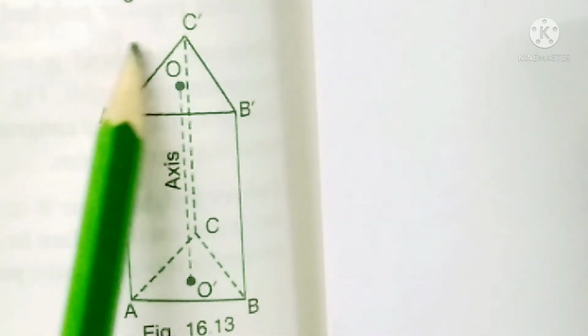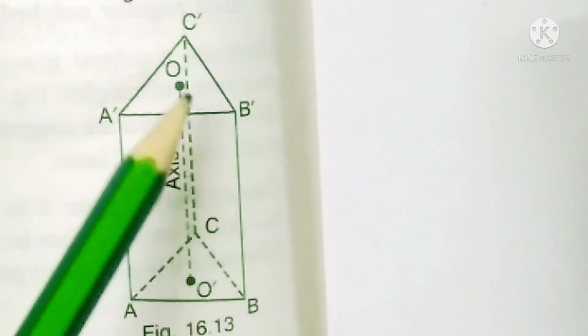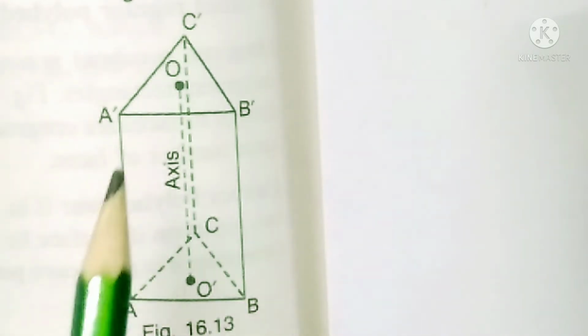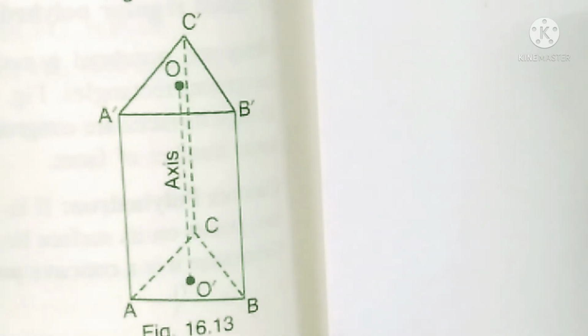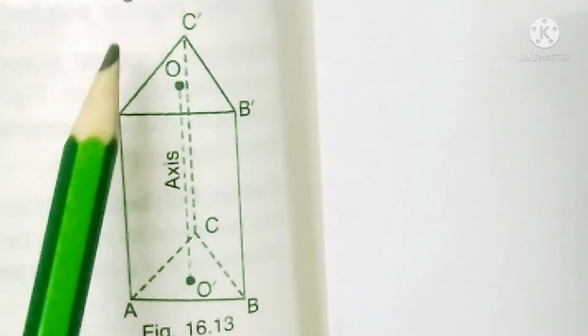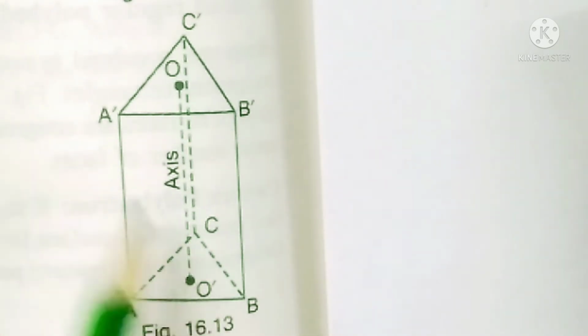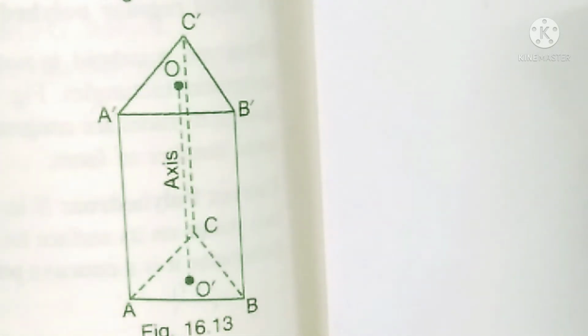Why is it called a triangular prism? Here there is a triangle, here there is a triangle. So both the bases are triangles. Now the line which joins the centers of both the bases is called the axis. Okay. Now here how many vertices are there? You see here 1, 2, 3, 4, 5, 6 vertices. Now how many edges are there? You see 1, 2, 3. Down also 3, so 6. Then the lateral ones, 7, 8 and 9 edges are there.